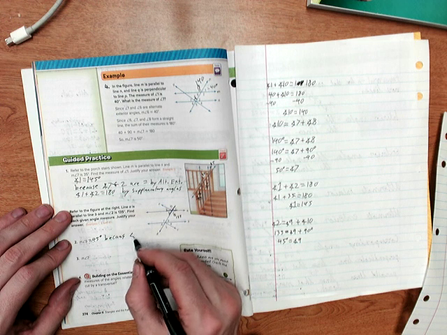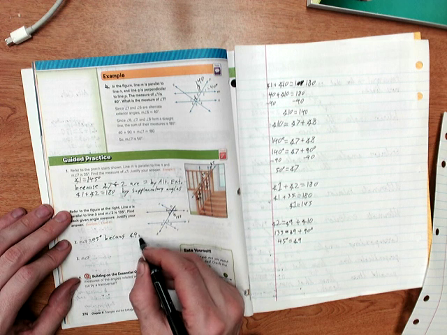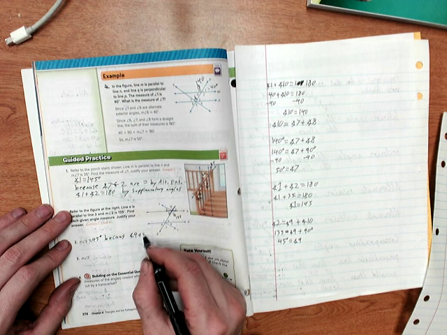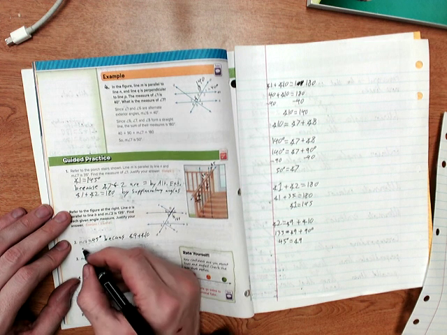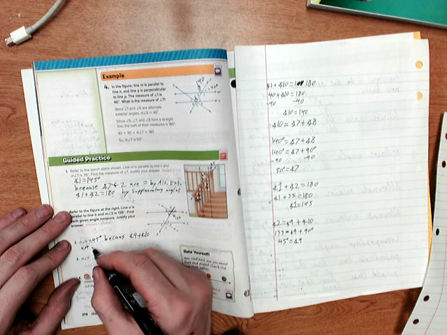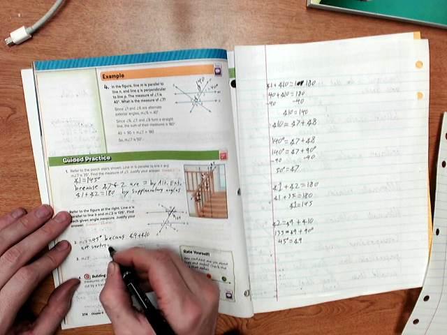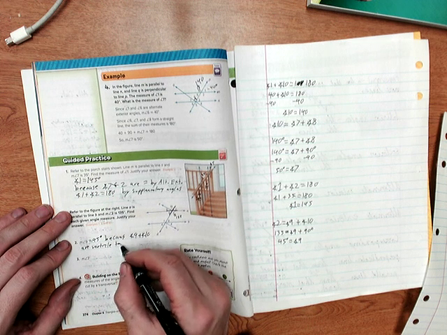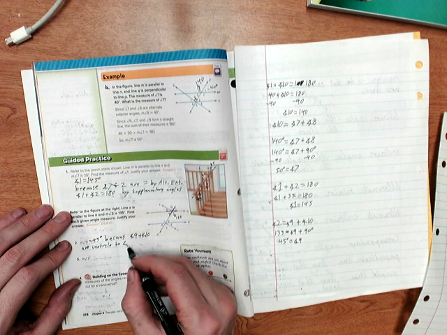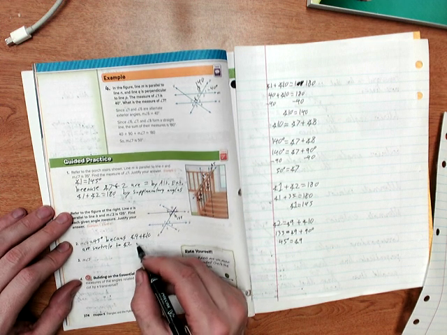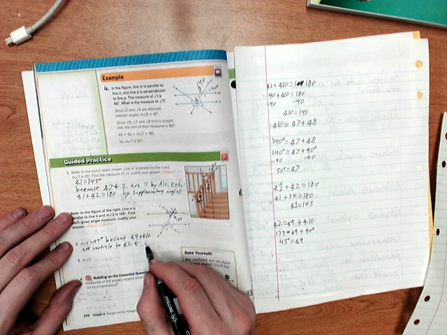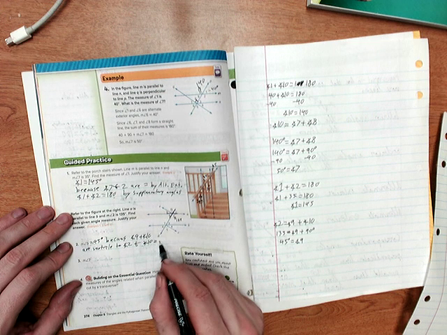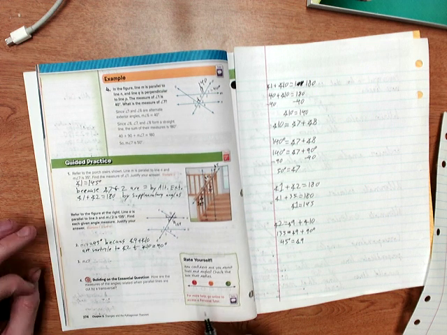Because angle 9 plus angle 10 are vertical to angle 2, and angle 10 equals 90 degrees.